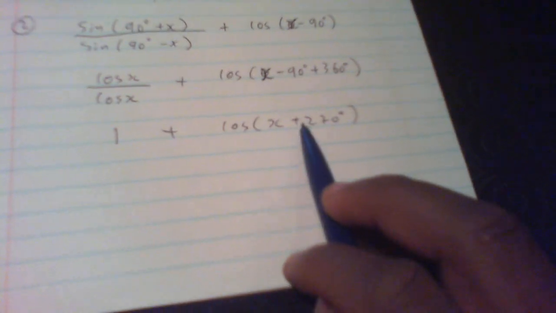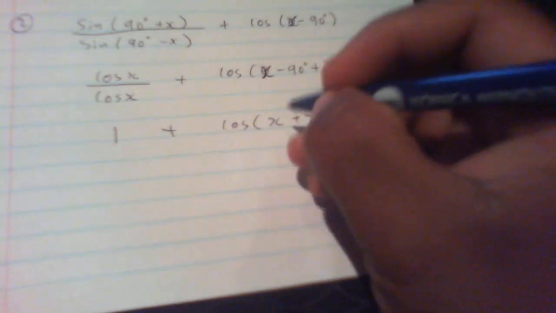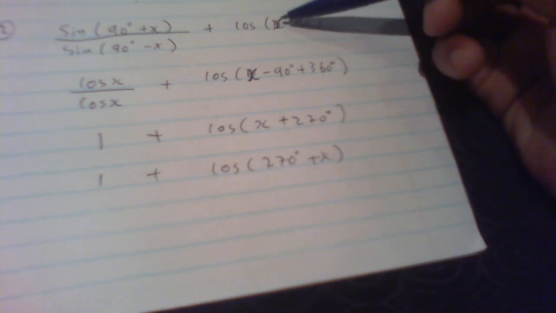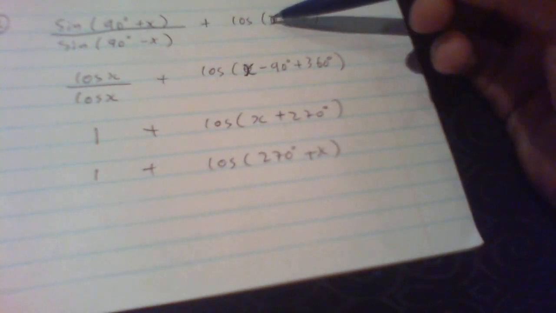Now since I have a positive there, I can just rewrite them and have 1 plus cos of 270 degrees plus x.